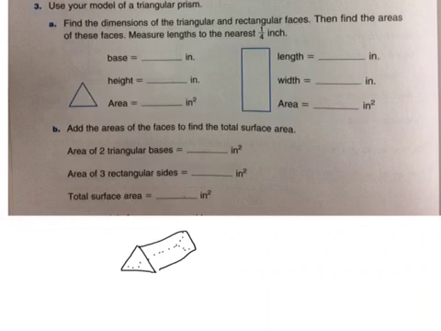The one that we just drew is 1. The one in the back side is 2, right here. And then the bottom one is 3. So there are 3 of these. And how many of these? If you said 2, you are correct. So once you solve this, make sure you add it up. Here you have 2 triangular bases and 3 rectangular sides, as we just mentioned. Add them up so that you get the total surface area.